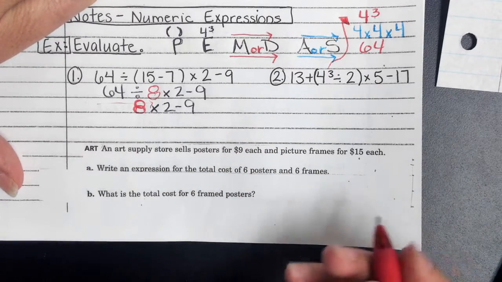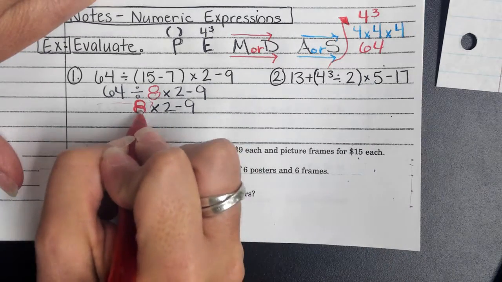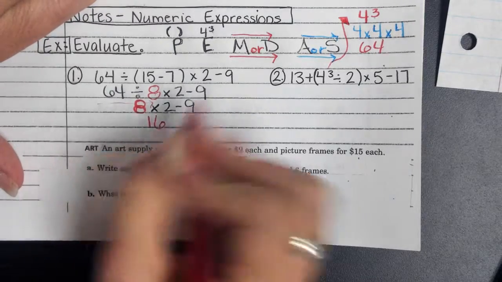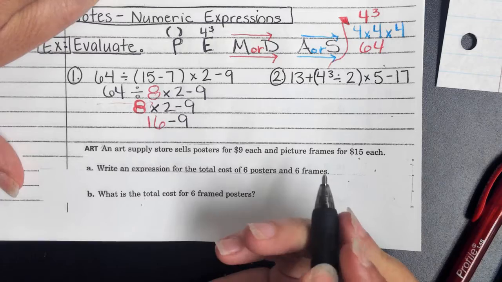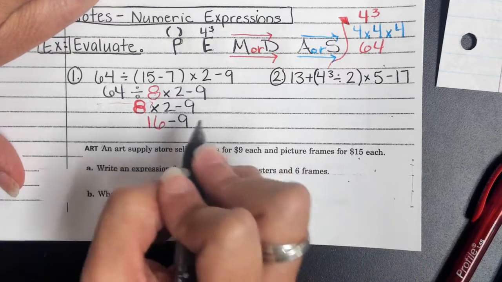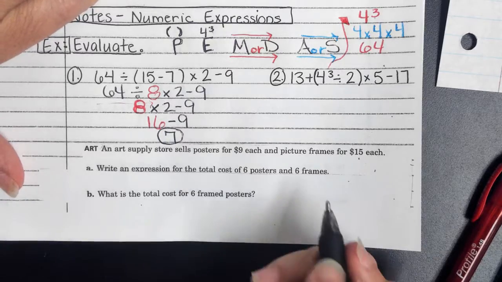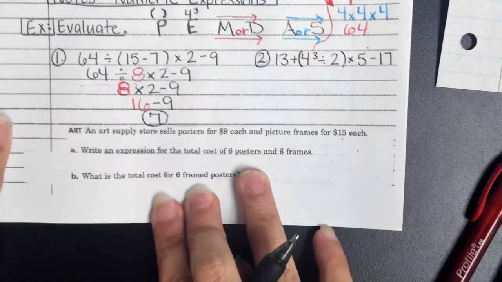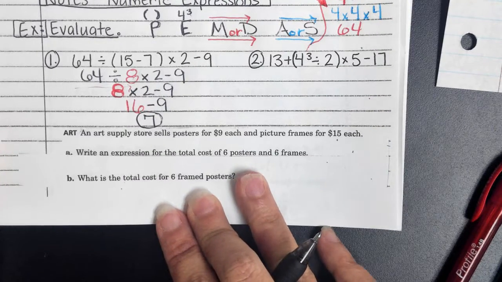Now what's next? Multiply is the last step of the multiply or divide. So that'd be 16. And 16 minus 9? 7. Okay. Listen, notice one new number, I'm going to call it per row. That is it.